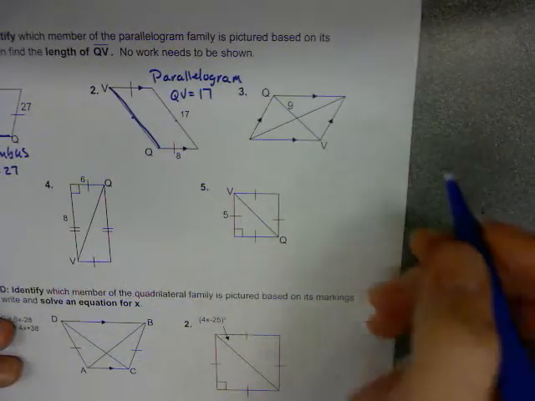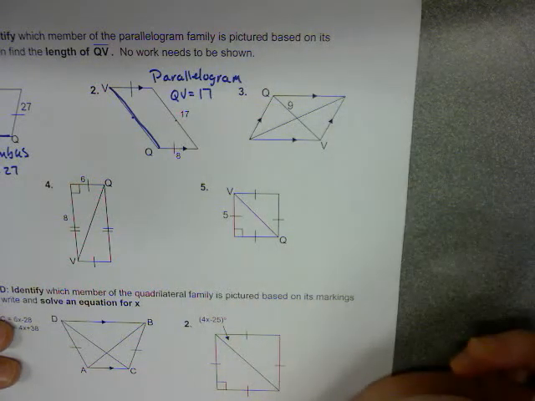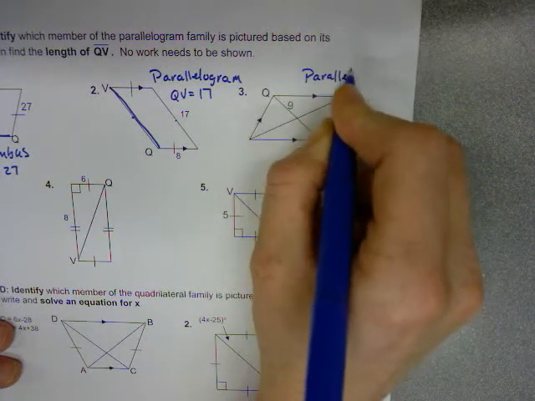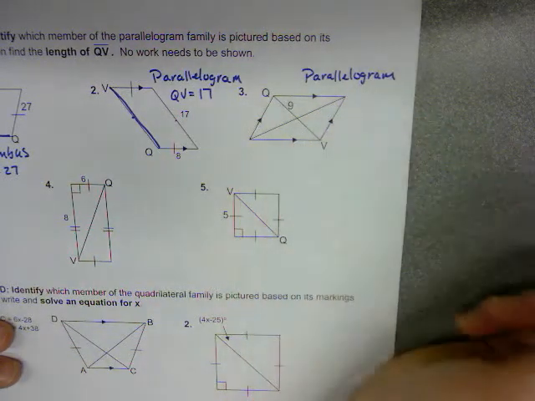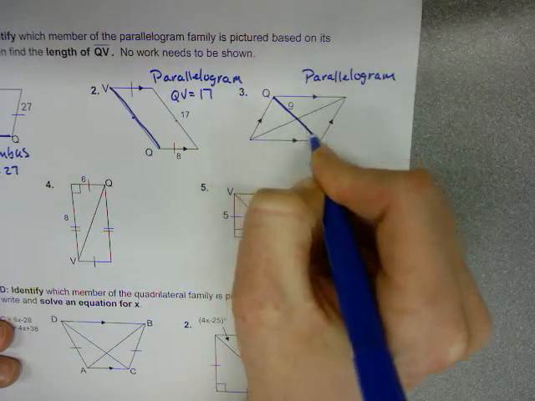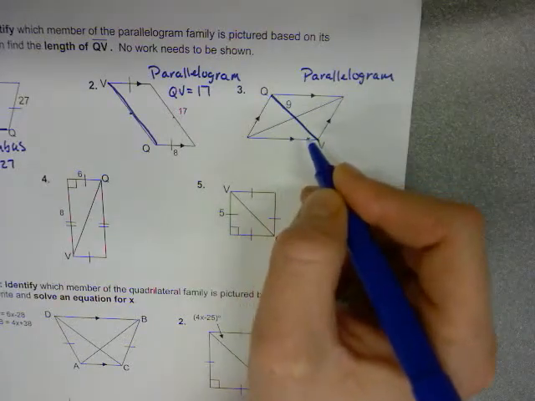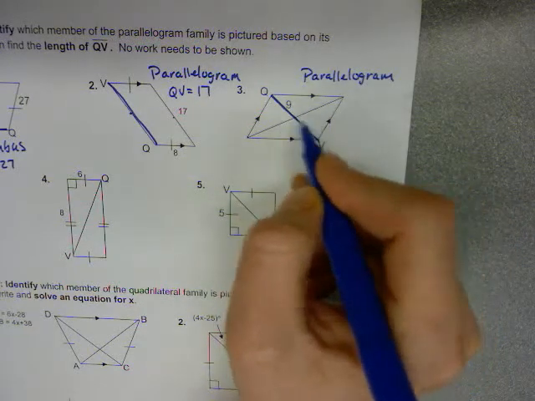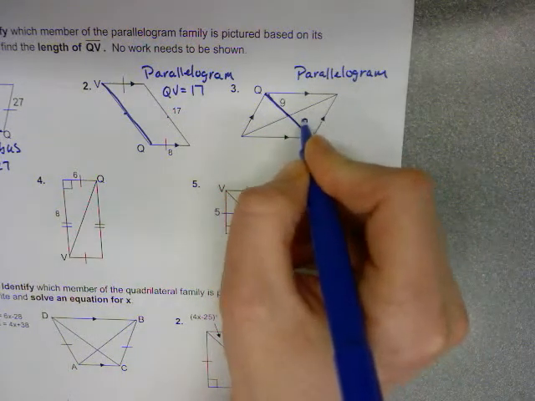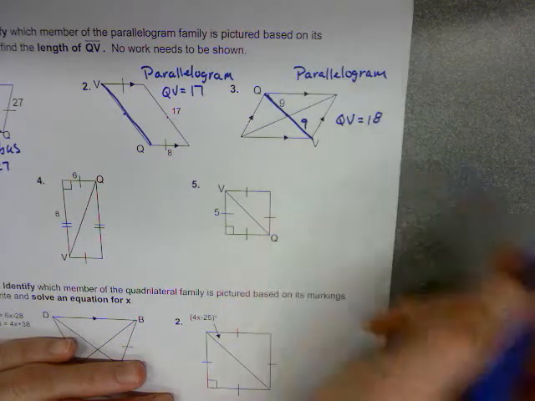And going on over here, let's see, this has opposite sides parallel, and that's all we know. So this is also just a parallelogram. So if this is a parallelogram and I need to find QV, QV is this segment here. So we need to find this part. Well, one of the properties of a parallelogram is that the diagonals cut each other in half, which means the diagonals bisect each other. So if this side is 9, this side is also 9. So the length of QV is going to be 18.